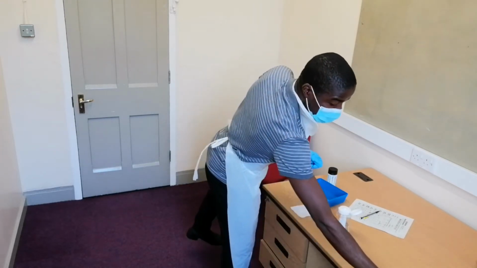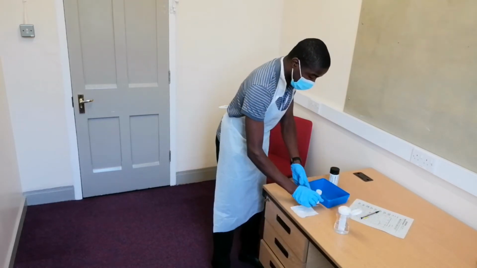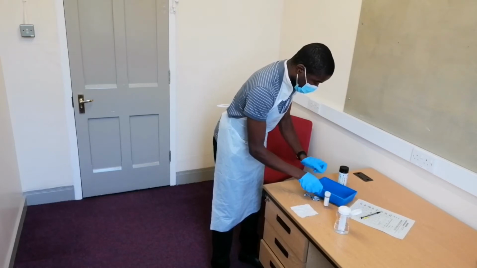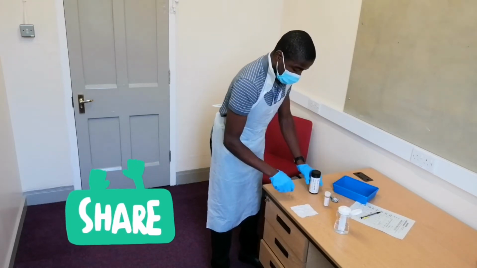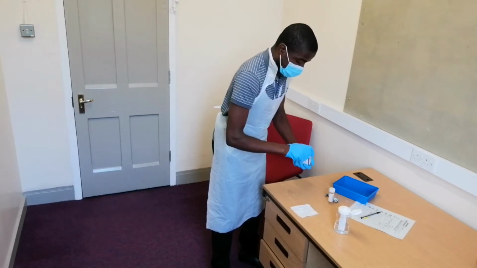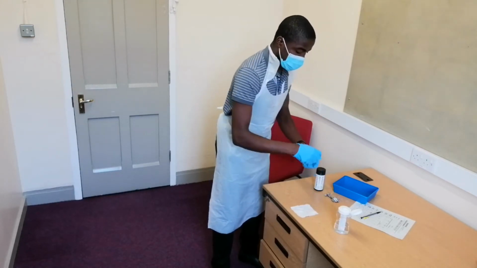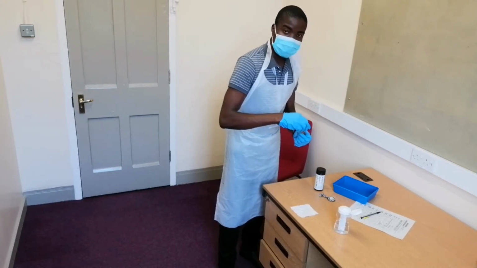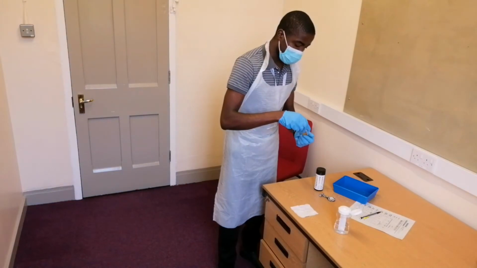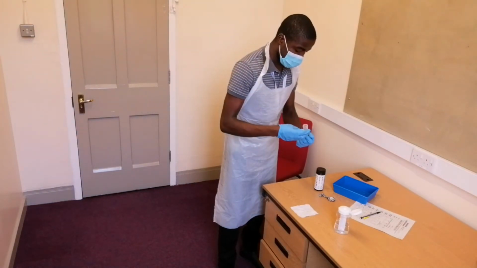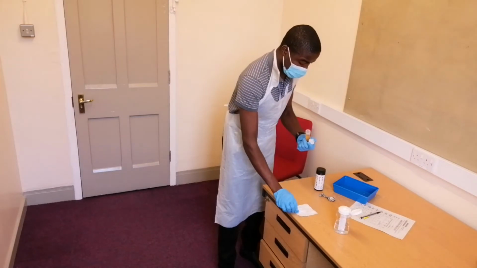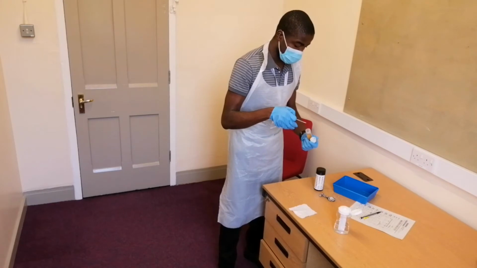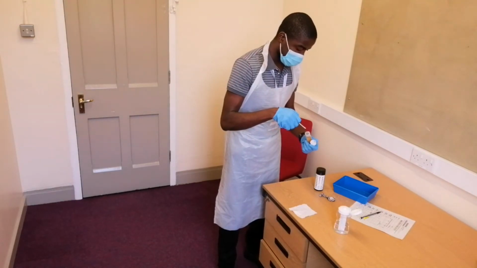Okay, now I have my sample from the patient and with the watch ready. And now be ready to dip my strip into the sample. Assessor, I'm going to dip the strip for less than 1 second. I open the sample without touching the inner portion, and I'm going to dip it for less than 1 second.